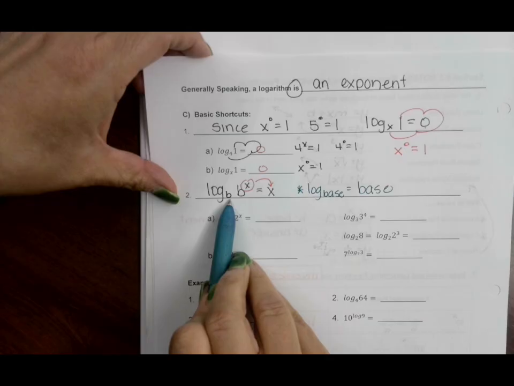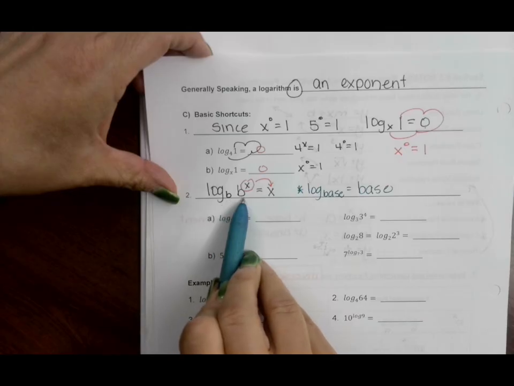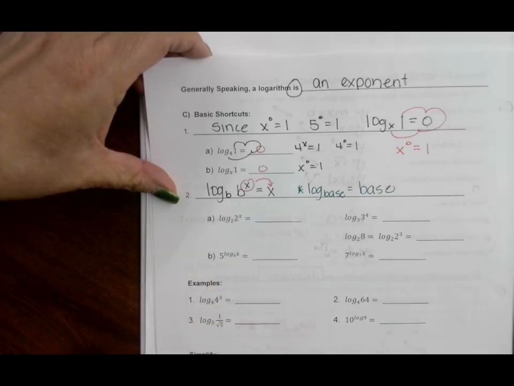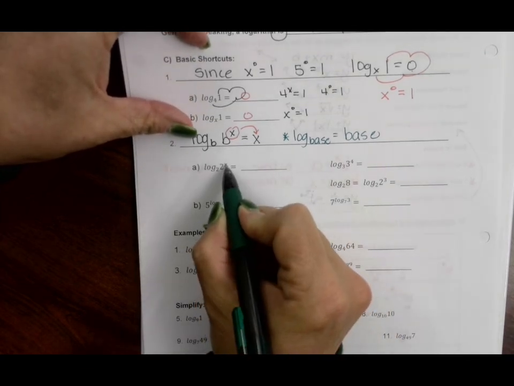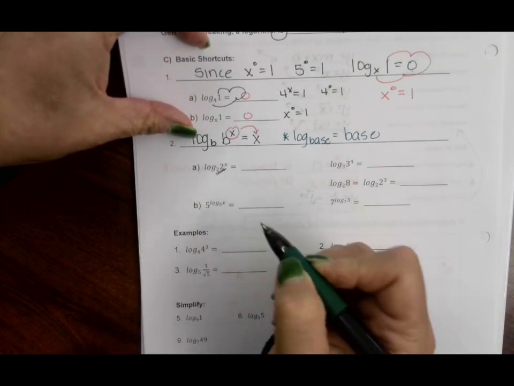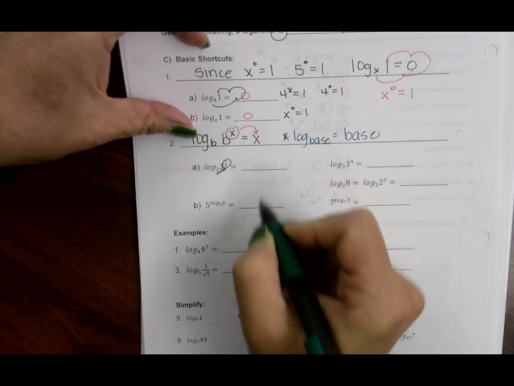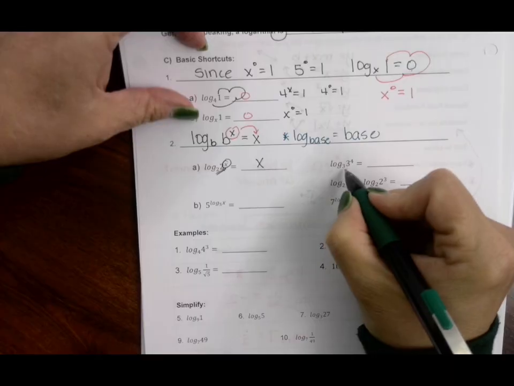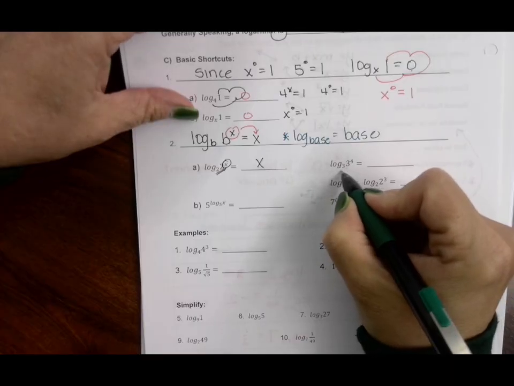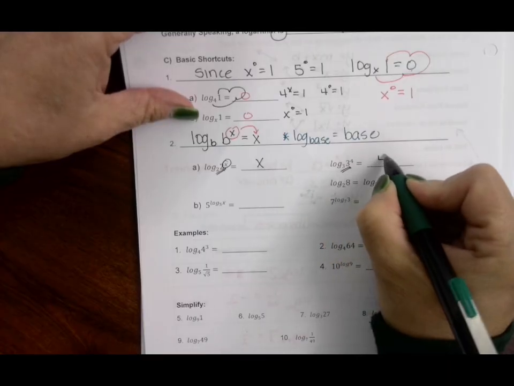So if I have log base 2 of 2 to the x, these are the same, so my answer is my exponent. Log base 3 of 3 to the x, because these are the same, my answer is my exponent.